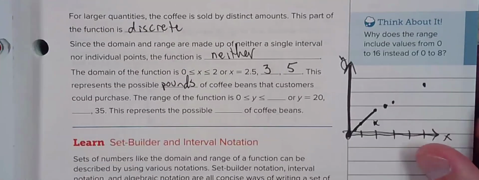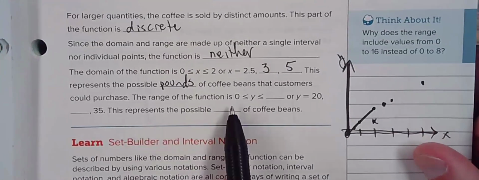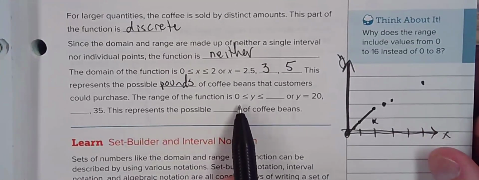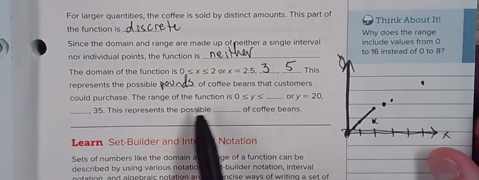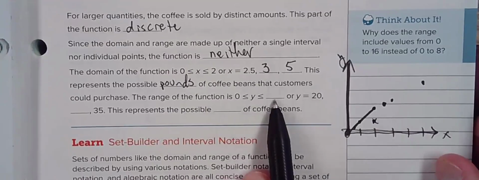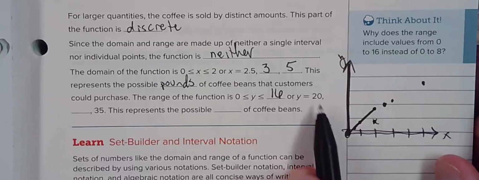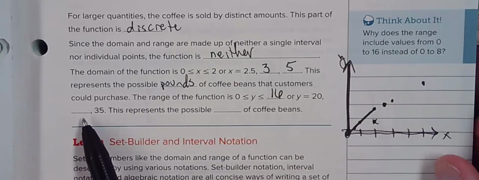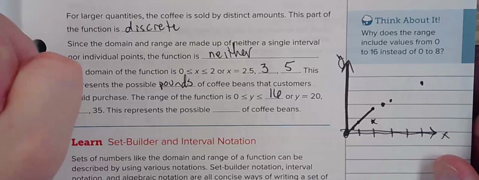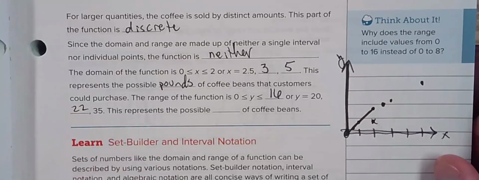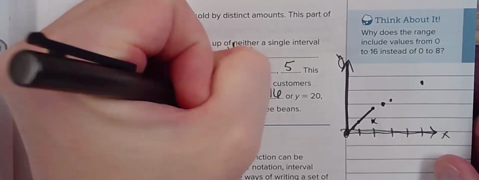The range of the function, which would be the cost, between 0 and 2 pounds, what's the most expensive you're going to pay for 2 pounds? $16, okay, between 0 and 16, or 20, or what's the next one? 22, or $35. This represents the possible cost. We already talked about that, possible cost of the beans.